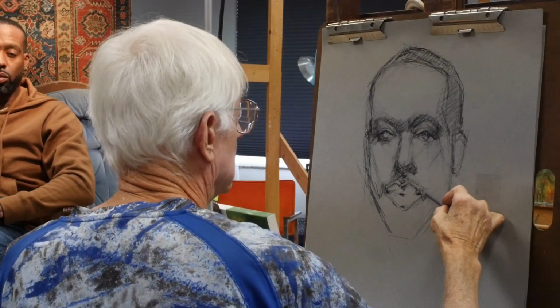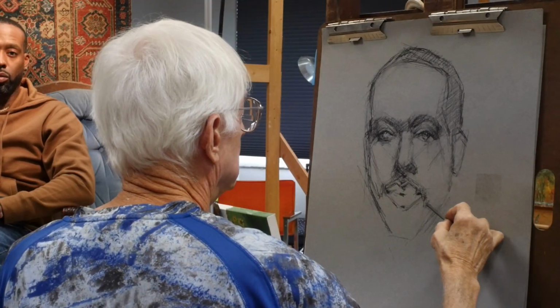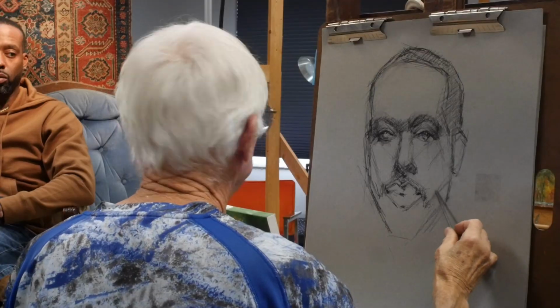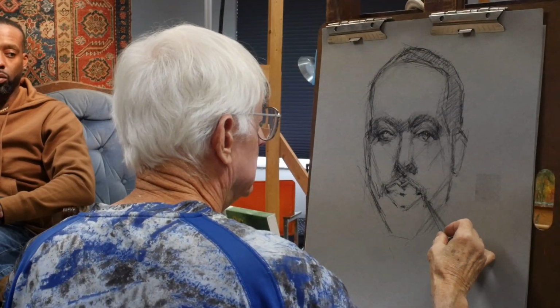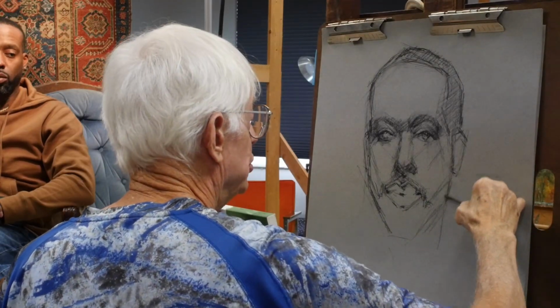When I'm looking at the model here, I will use tricks. Again, we're going to have to show you how to measure these things. But if I want to know where the end of the nose is, I will use an instrument to go from the outside corner of the eye down across the end of the nose to do what's called triangulation to see exactly where that line goes.